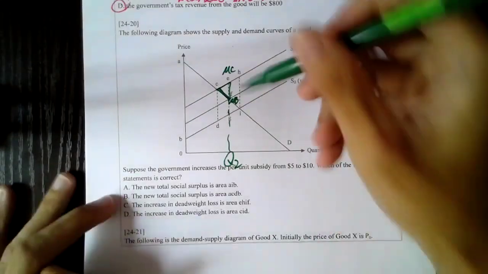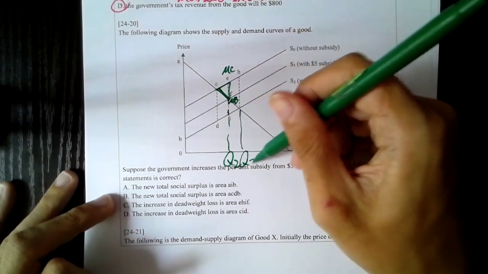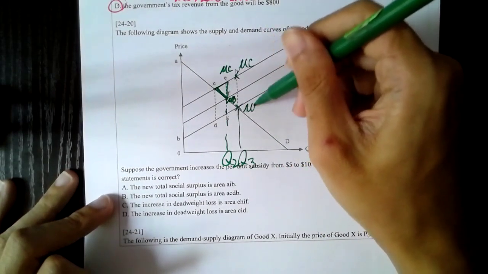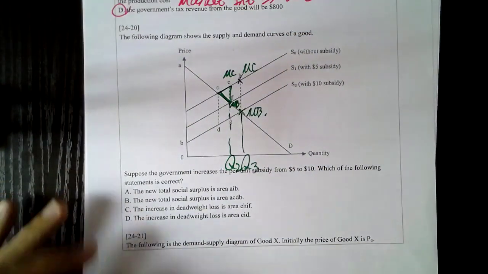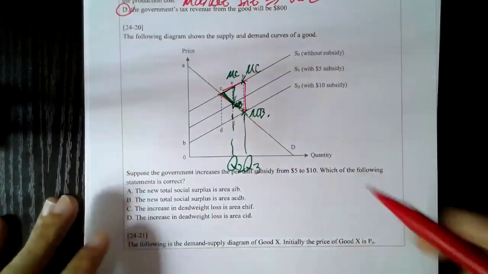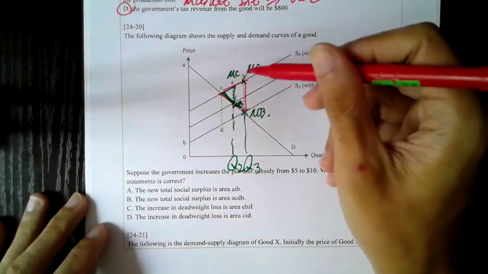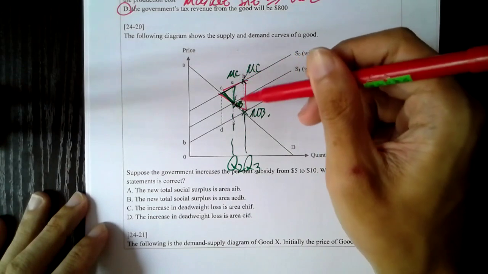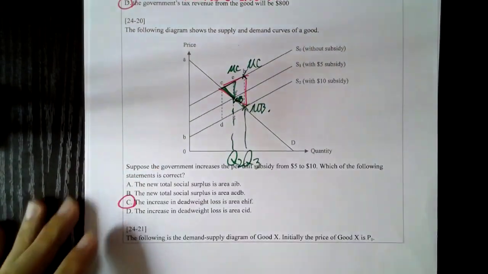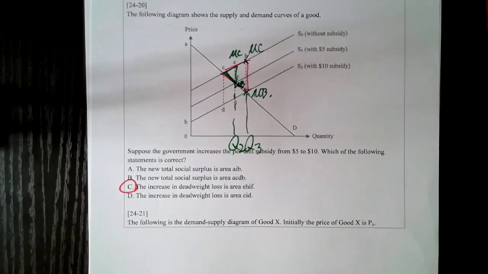Then at Q3, we see MC here, MB here. So the new deadweight loss is right here. So the increase in deadweight loss should be EFIH. EHIF, exactly the answer we want.